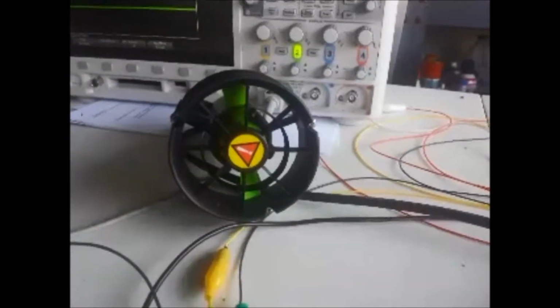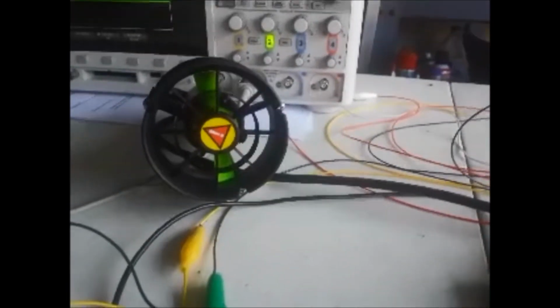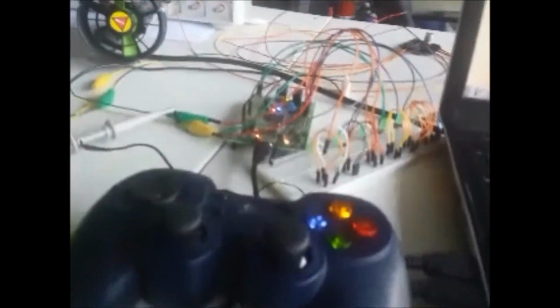What I'm going to do now is show you different variations of duty cycles based on how far I push this joystick up. Let's plug it in. It's going to be a little hard for me to show you everything that's happening, so let me first show you the interface that I created on here.